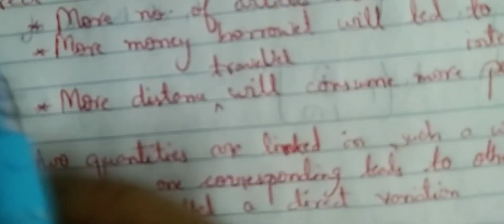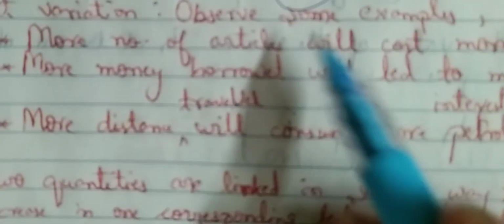Let us study. This part will consist of part 1, direct variation, and part 2, inverse variation. So direct variation first let us study. Now observe some examples here. More number of articles you purchase, you need to pay more, it will cost more. More money you borrow, it will give more interest. If you borrow more money, you need to pay more interest. If you keep more money in the bank, you will get more interest. More distance you cover, more petrol your vehicle will consume.